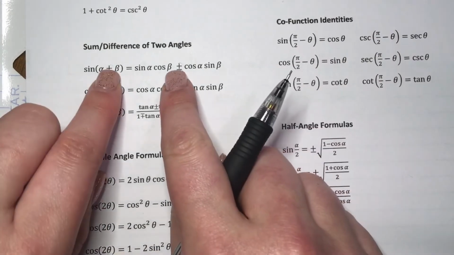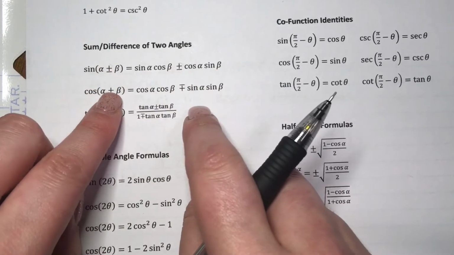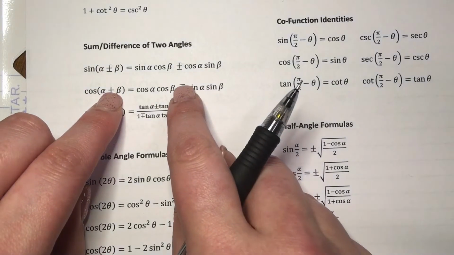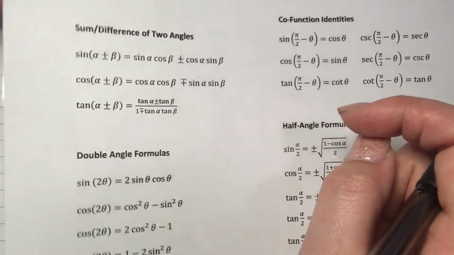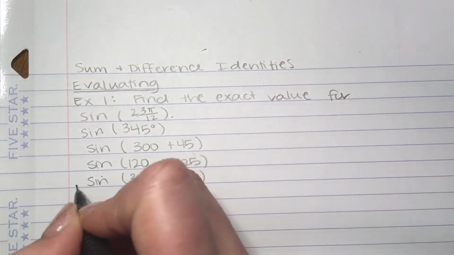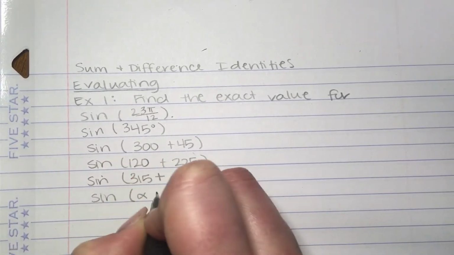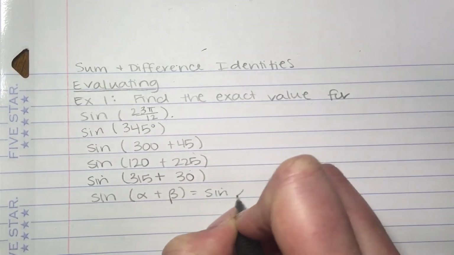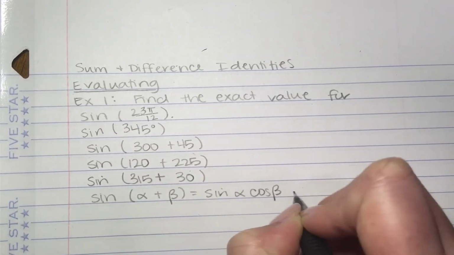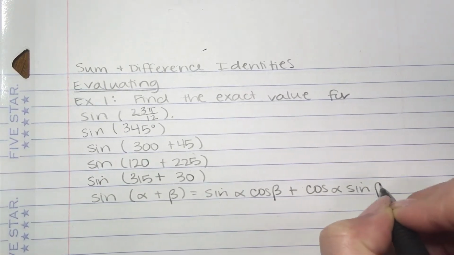So you can see that the plus sign is on top. So if this is adding, then this is adding. Cos is kind of opposite, where if you're adding for cos, you're actually subtracting. You can see that because those are the top signs. Okay, so I'm going to go ahead and write this formula out. We have sine of alpha plus beta is sine alpha cos beta plus cos alpha sine beta.